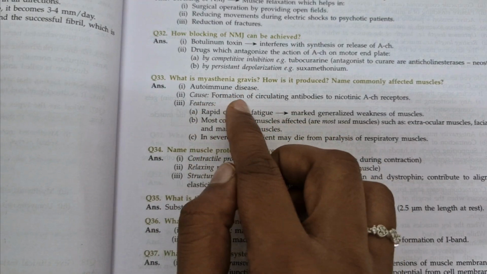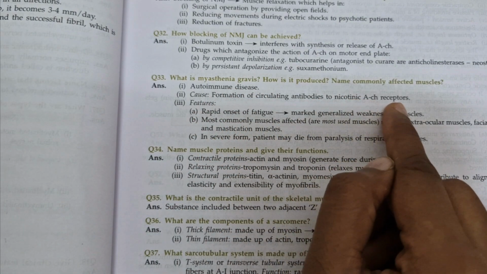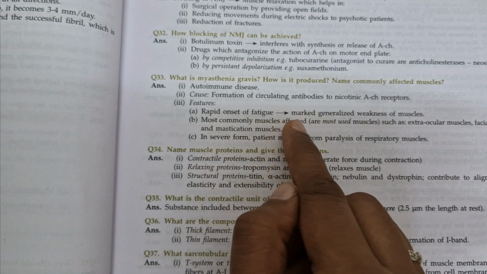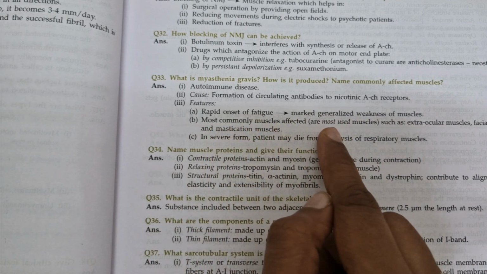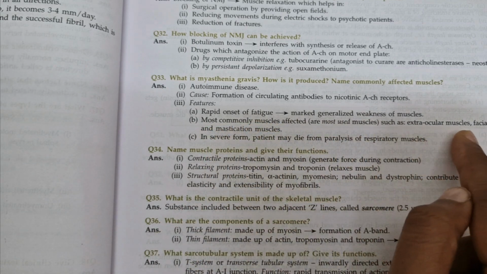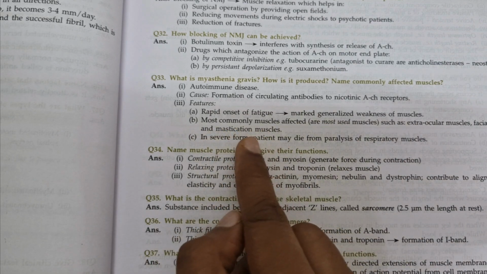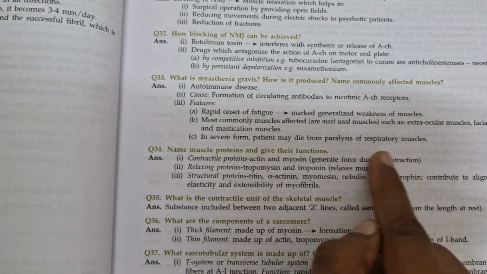What is myasthenia gravis and how is it produced? Name the commonly affected muscles. It is an autoimmune disease which causes formation of circulating antibodies to nicotinic acetylcholine receptors, featuring rapid onset of fatigue and markedly generalized weakness of muscles. Most commonly affected muscles are extraocular muscles, facial muscles, and swallowing and mastication muscles. In severe form, the patient may die from paralysis of respiratory muscles.